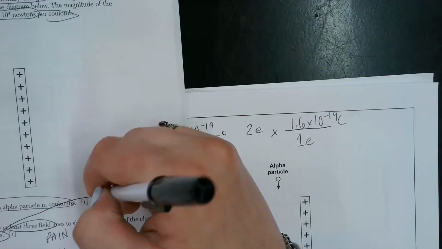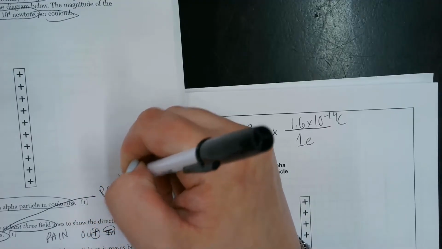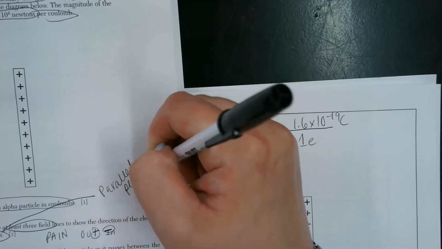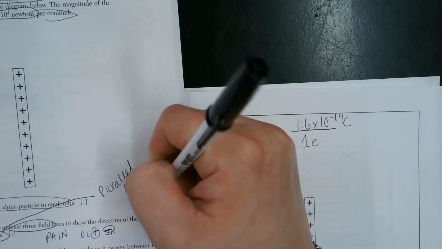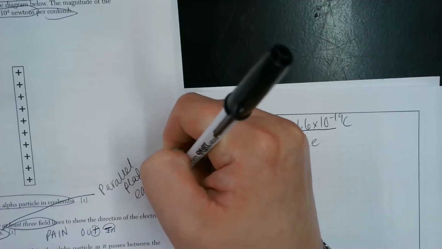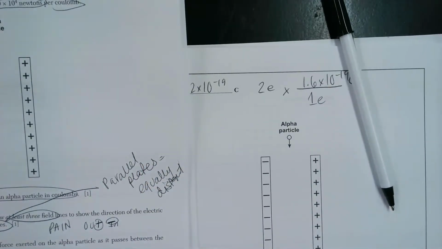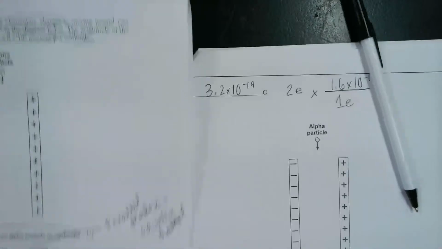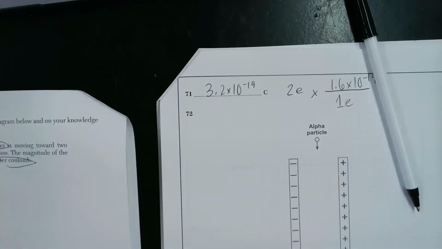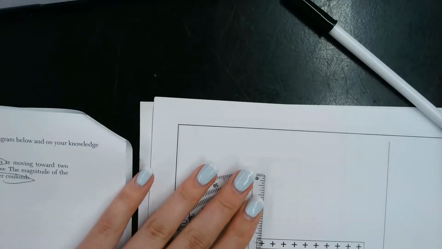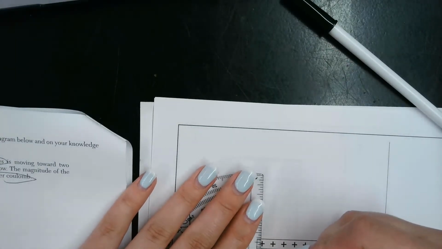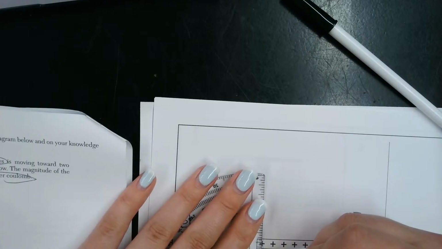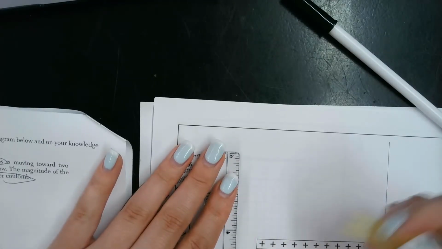So parallel plates equals equally distant. Okay, so here it doesn't really matter where you draw them as long as they are equally distant, then everybody is cool with that. Or you can even do another one, okay? So like I would literally go from here to here, from positive into negative. Okay, so there's 1.